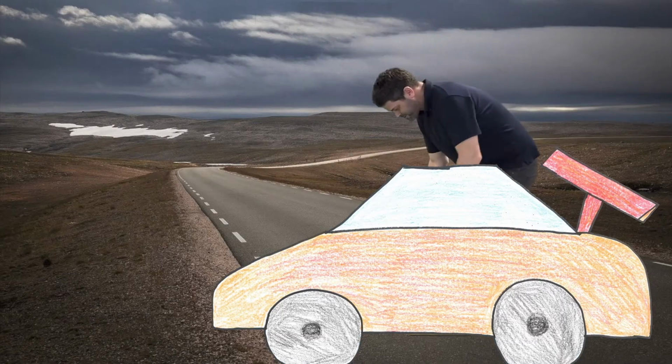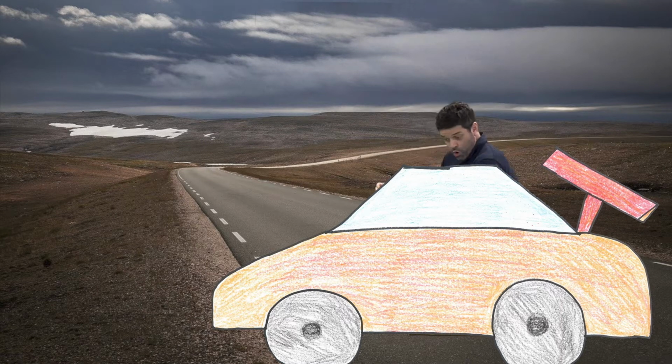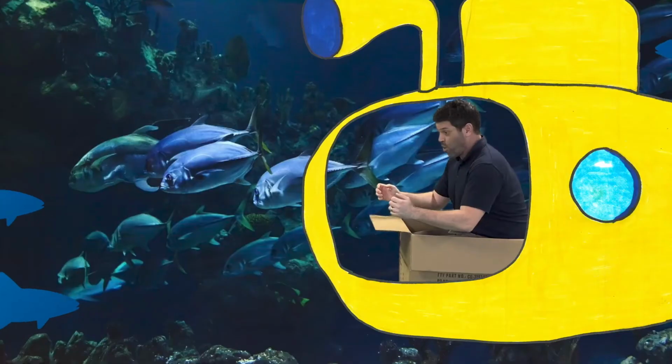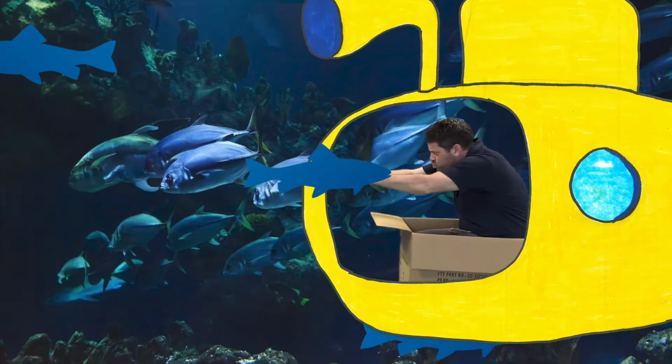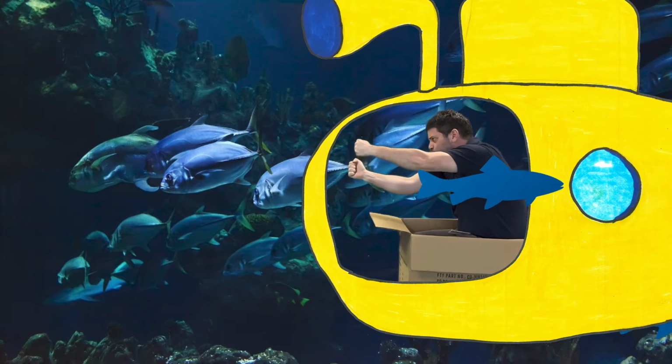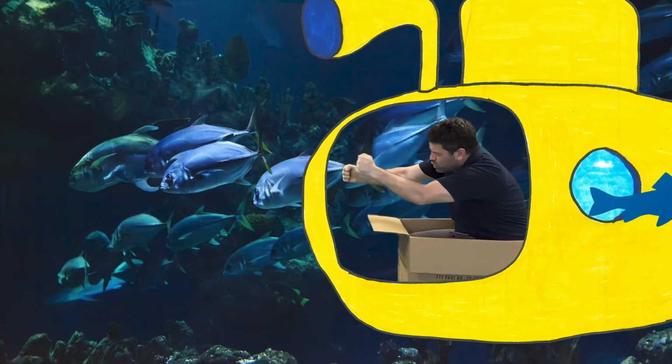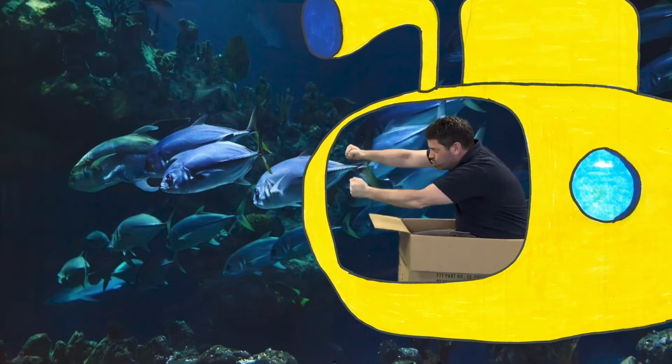If you have a green screen, you can take your story to a whole other level. Finally, you can even add your own objects that become part of your scene, like these fish swimming past. It's way easier than you think. Let's take a look at how you can make your own amazing imaginative story.